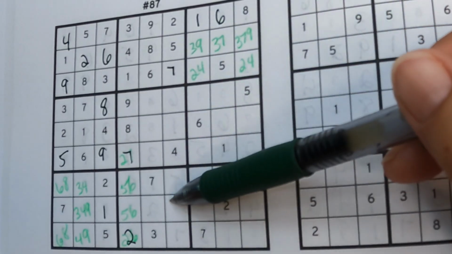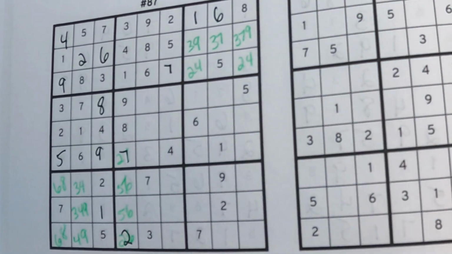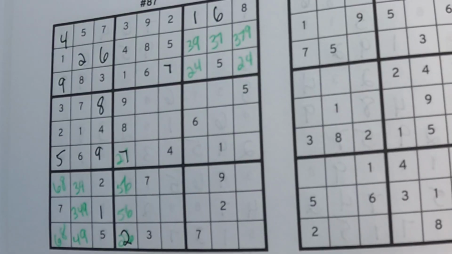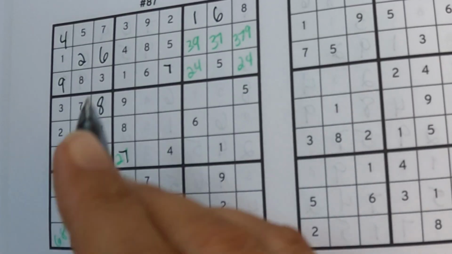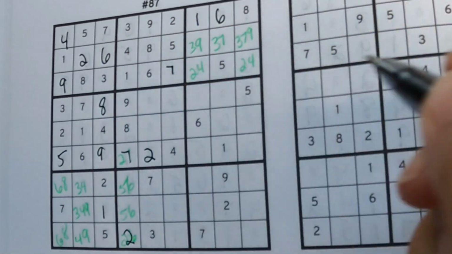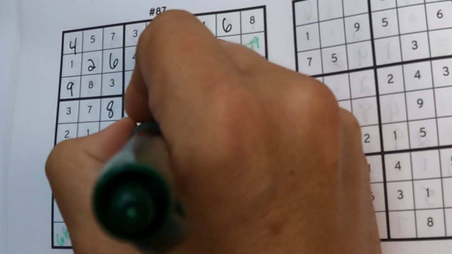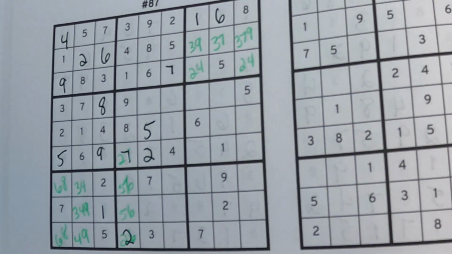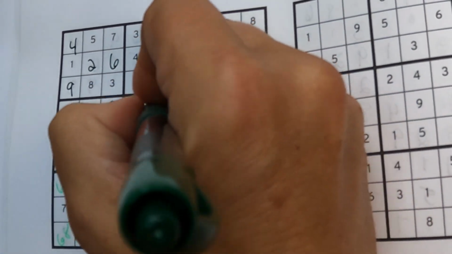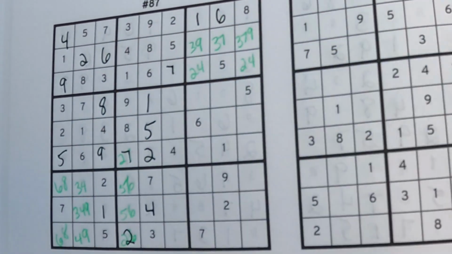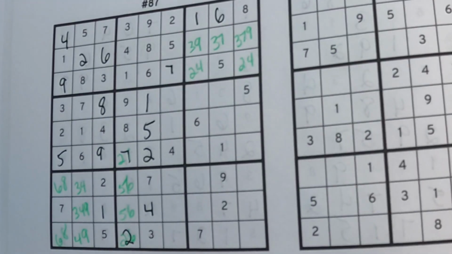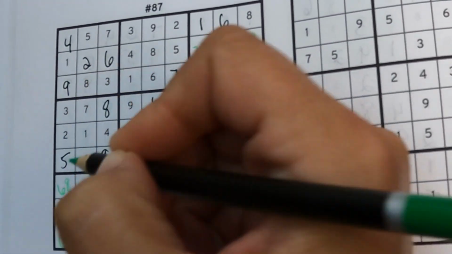For this column, we're missing 1, 2, 4, and 5. We've got 1, 4, and 5 here, so this is our 2. 1 and 4 here, so this is our 5. 4 here makes this our 1, 4. And we can get rid of this 4.